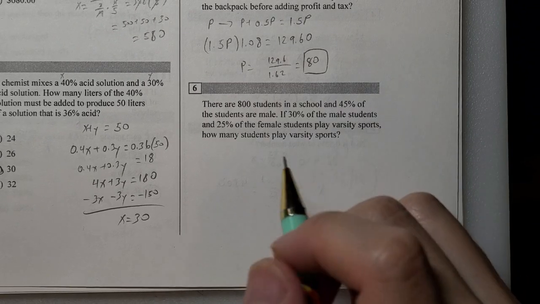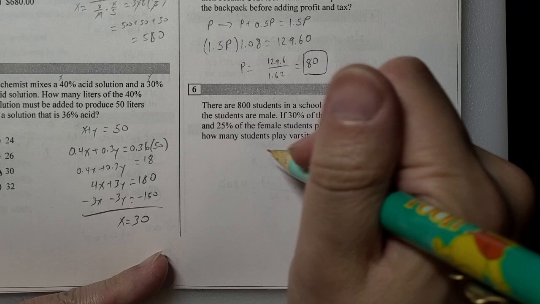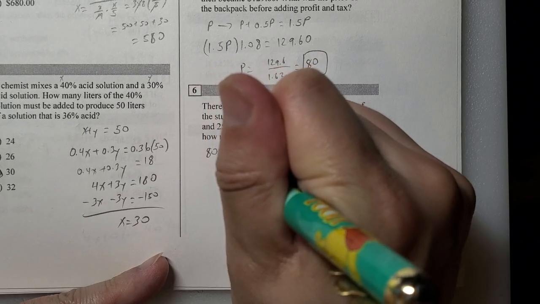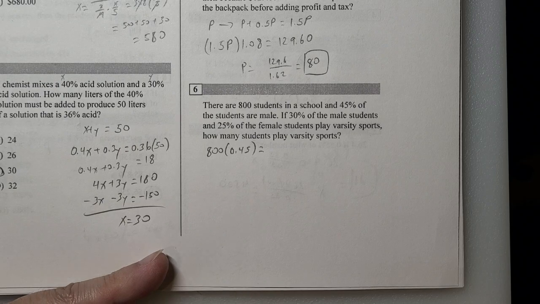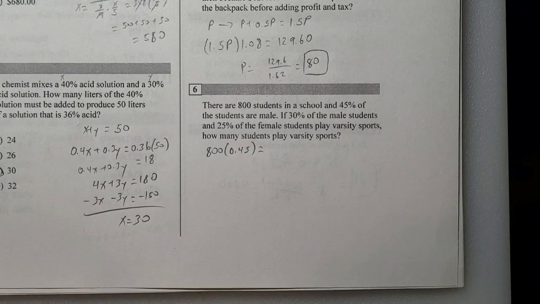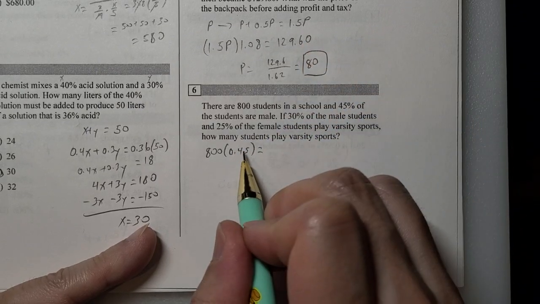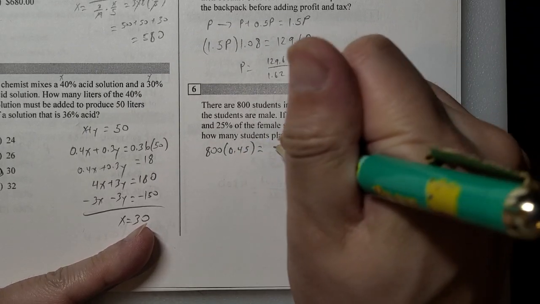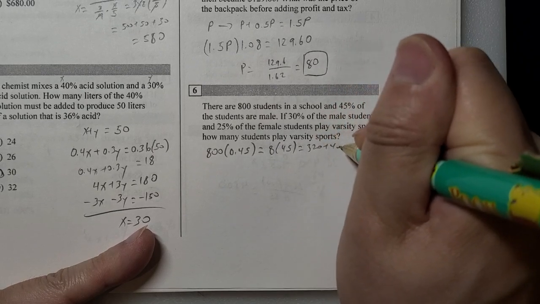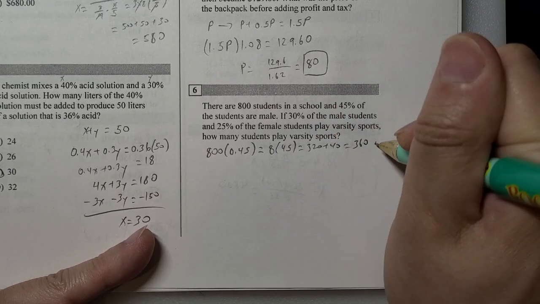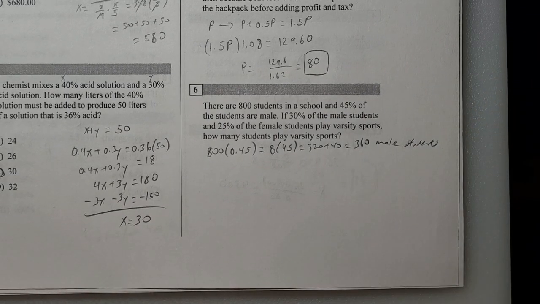Okay. So 800 students, 45% of them are male. So how many male students are there? So 800 times 0.45. How much is that? This is 45 over 100. So it's 8 times 45, which is 320 plus 40, which is 360. There's 360 male students total in the school.